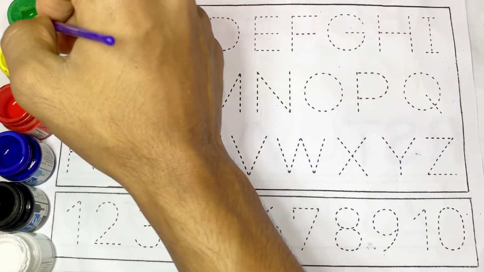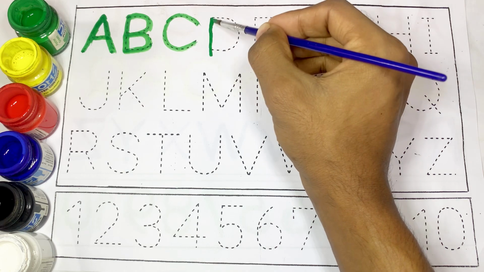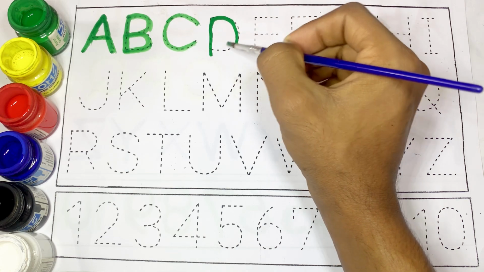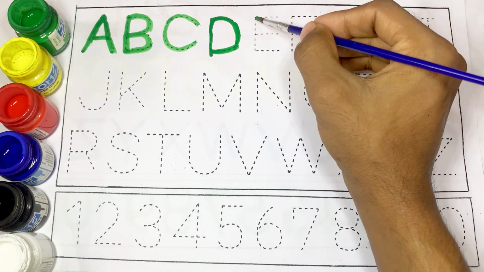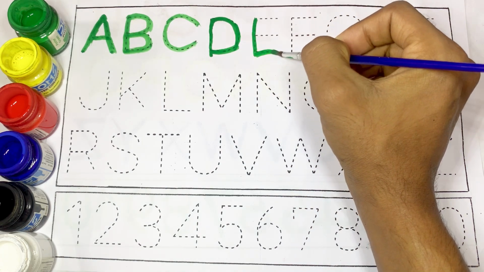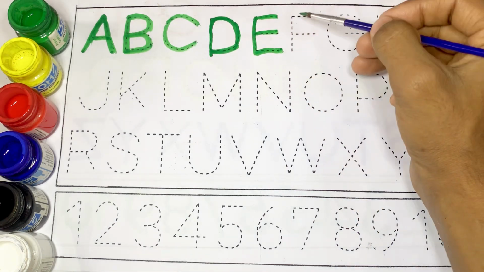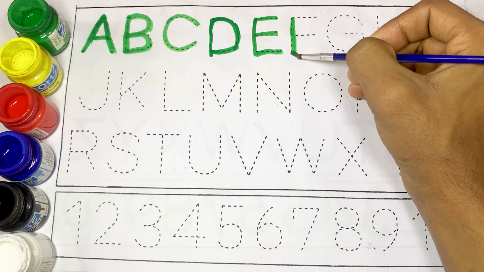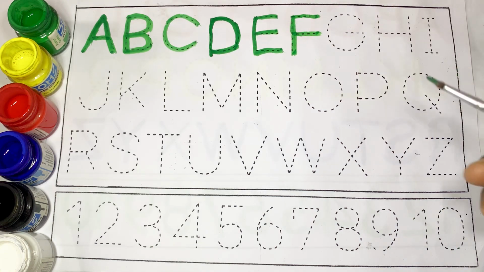Kids, again use green color and draw D for dog, D for doll, E for egg, E for elephant, F for fish, F for fan.